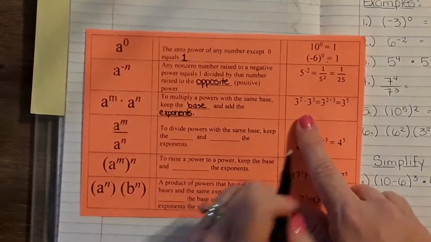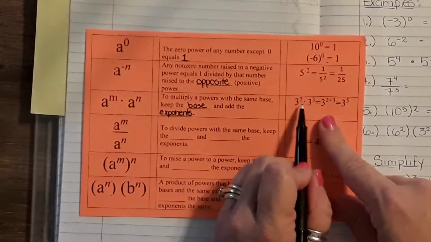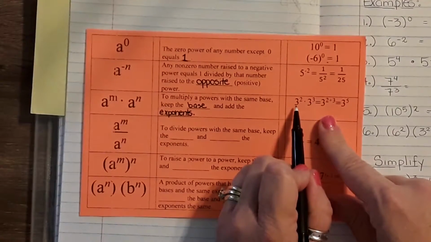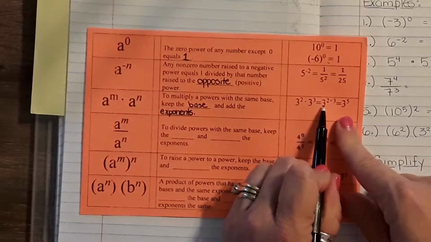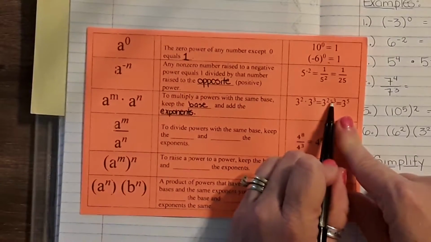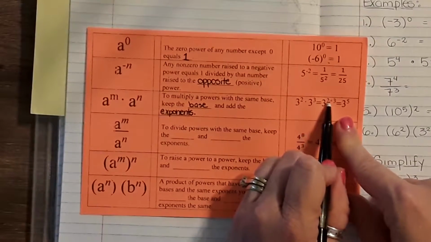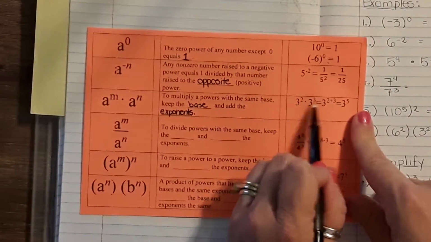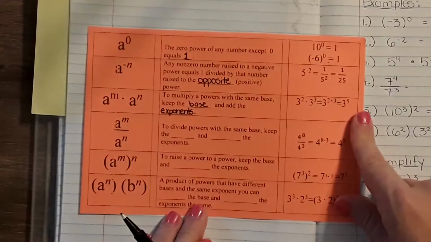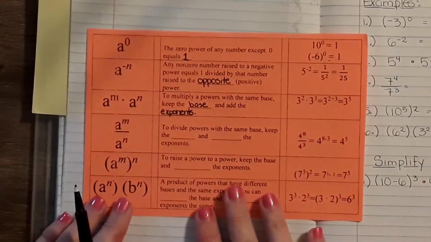All right, so if you look here, here's my example. 3 squared times 3 to the third. Remember, our bases are the same, so I'm just going to add my exponents. So 2 plus 3, all right, and that's 5. So 3 squared times 3 cubed is really 3 to the 5th power.